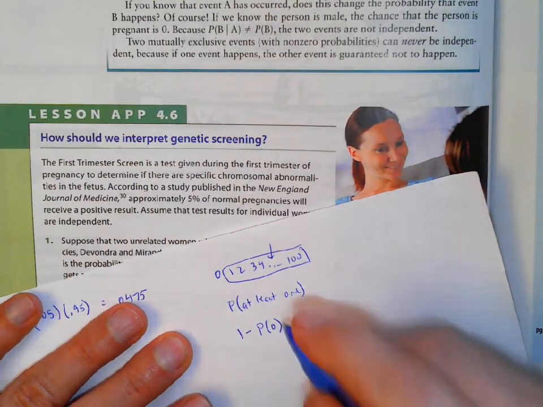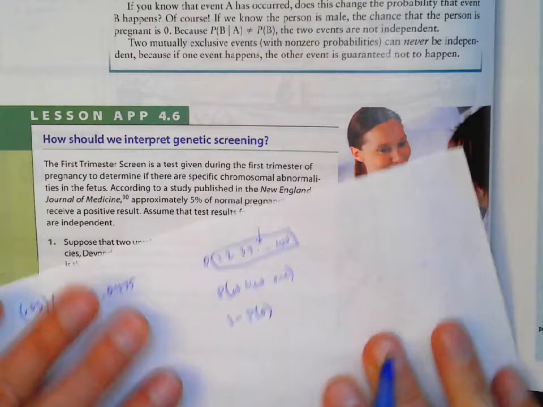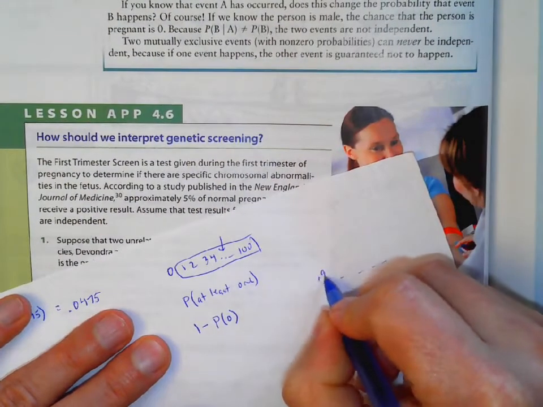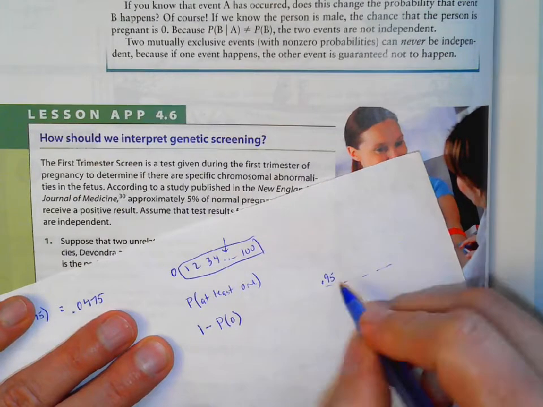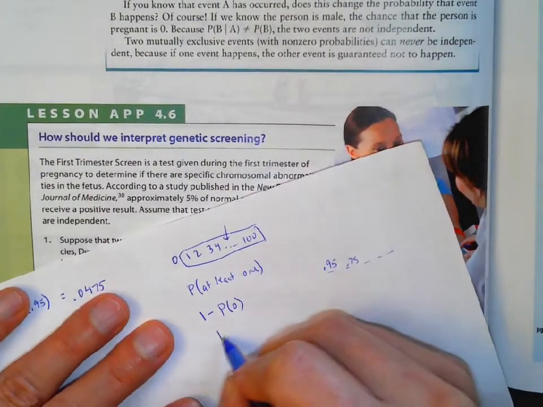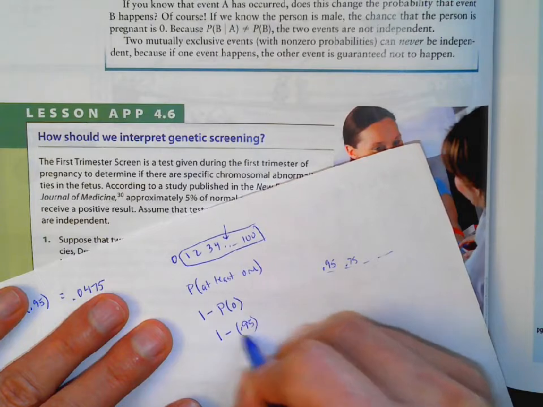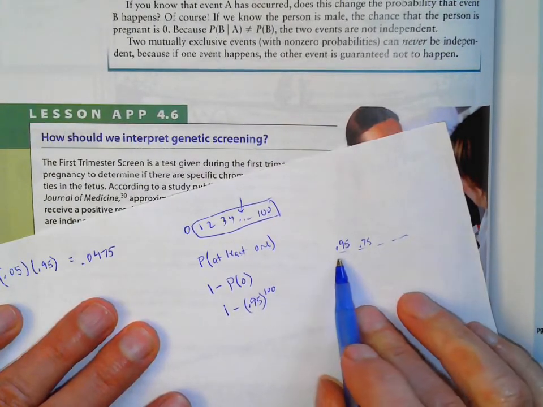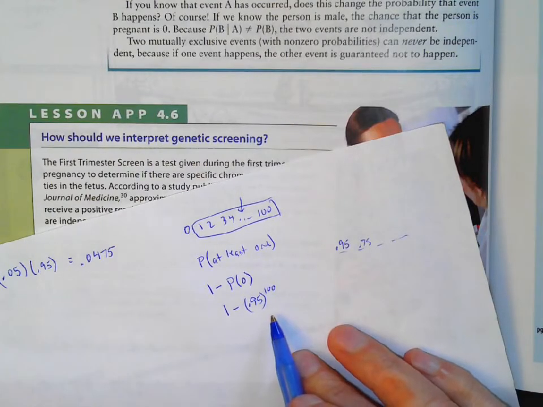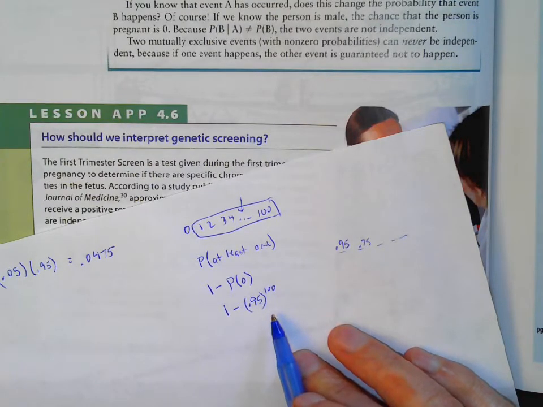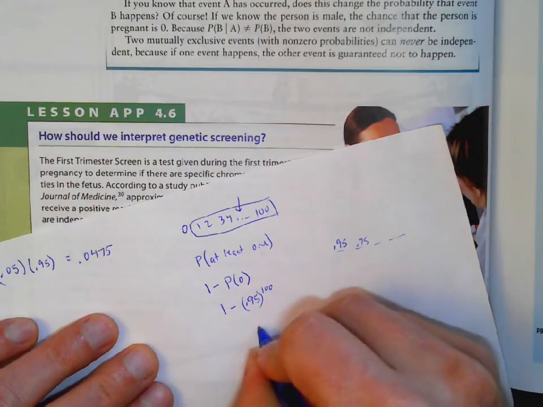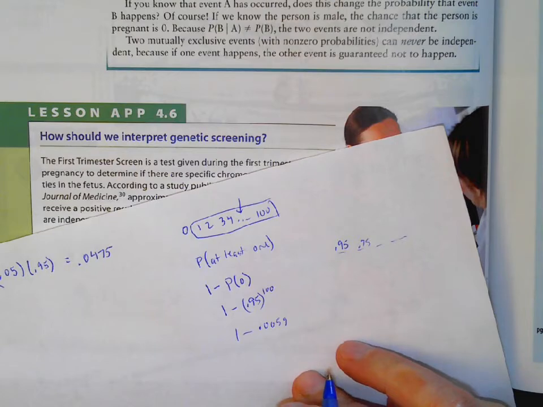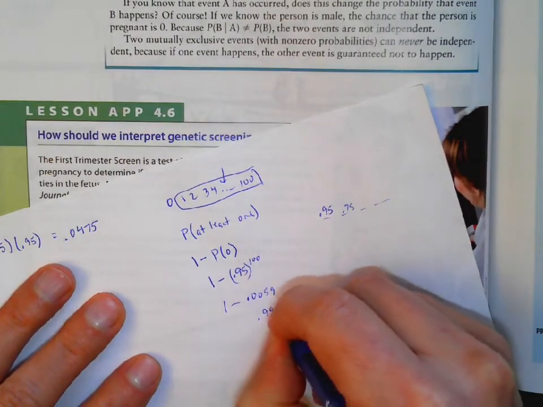So I have 100 women. The probability of getting a positive is 5%, the probability of not getting a positive is 95%, and I need to do that for 100 women. So I'm going to take 0.95 raised to the 100th. That's the probability that all 100 of them would not be positive. 0.95 raised to the 100th power is 0.0059, and 1 minus this answer gives us 0.994.